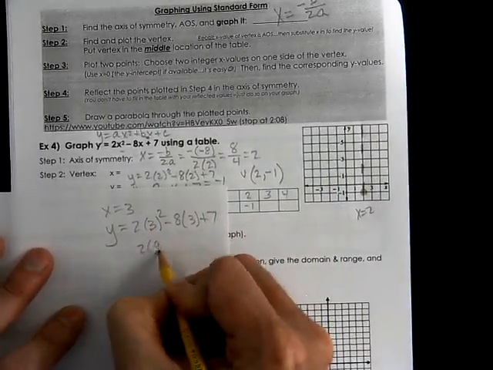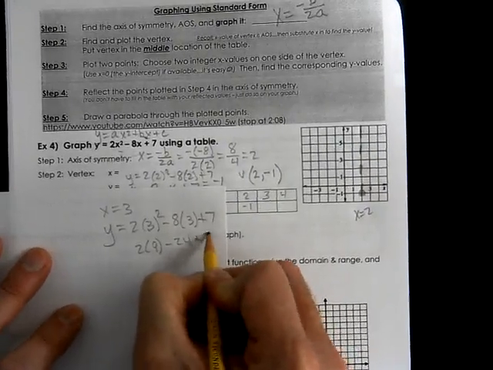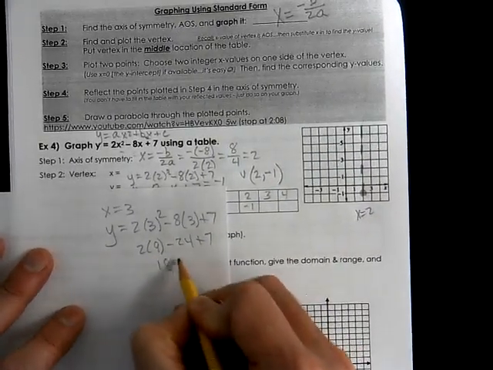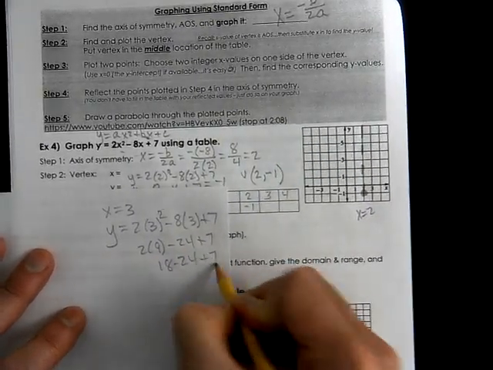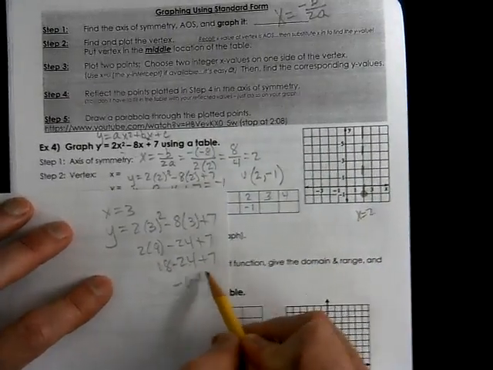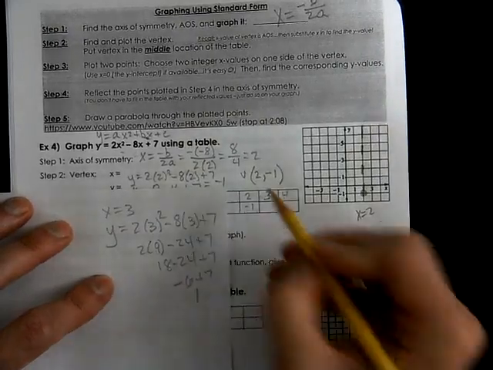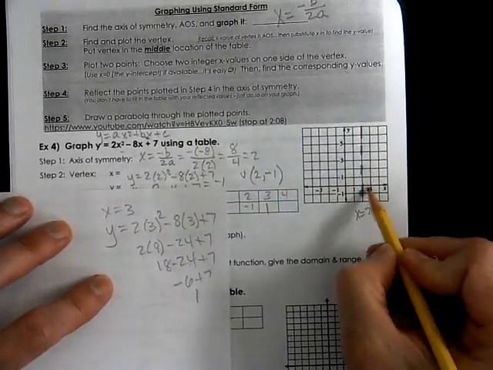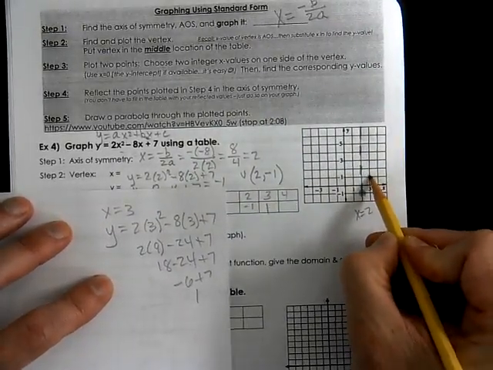That would make 2 times 9, 18, minus 24. That's going to be negative 6 plus 7, which is 1. So we know at 3 we're going to be up at 1.